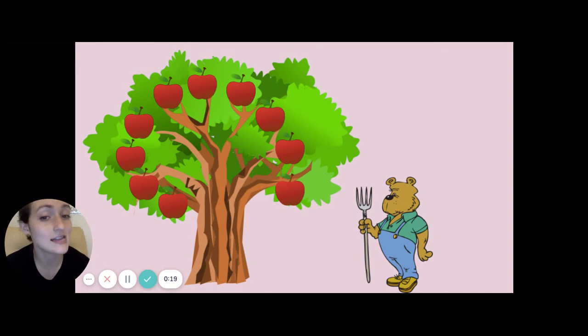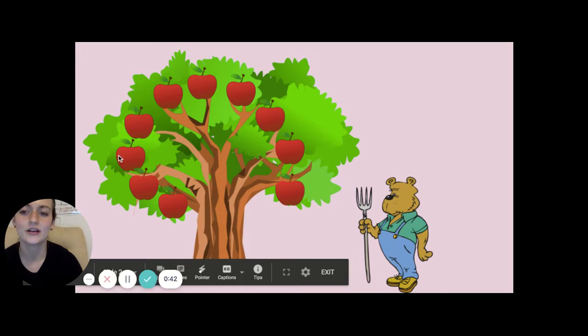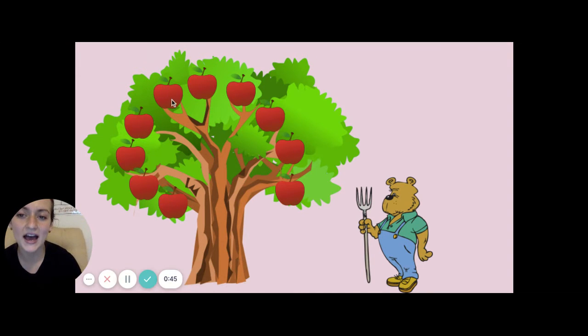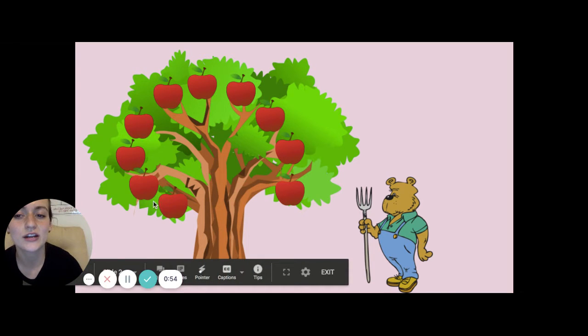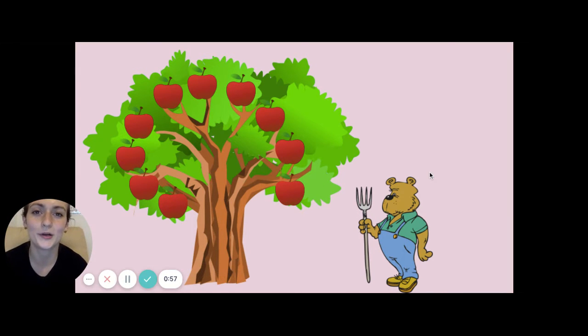He had on his overalls, he had his pitchfork, but he really needed to pick some apples. He had an apple orchard, and in his favorite apple tree of all of the apple trees, there were so many apples. Let's count to see how many apples our old farmer has. 1, 2, 3, 4, 5, 6, 7, 8, 9, 10. See how I started on one side of the tree and I went all the way around to count that our farmer has 10 apples.